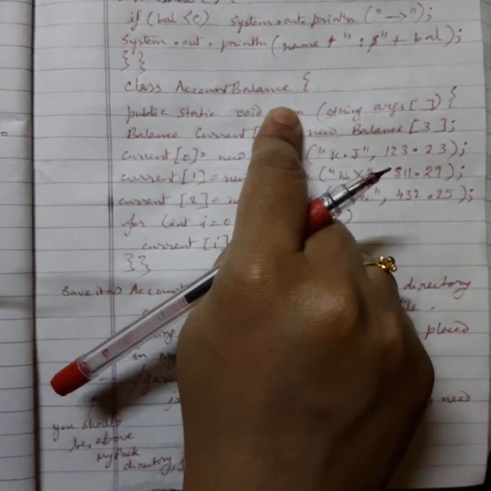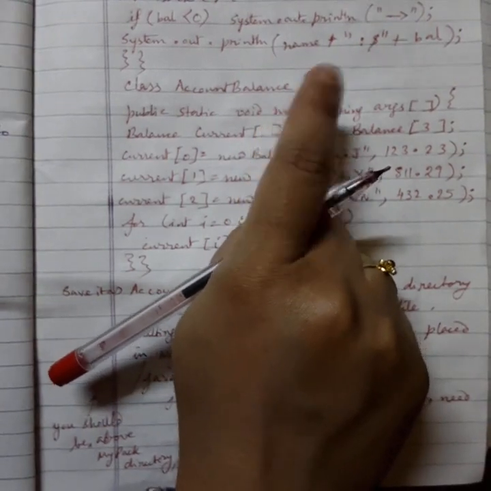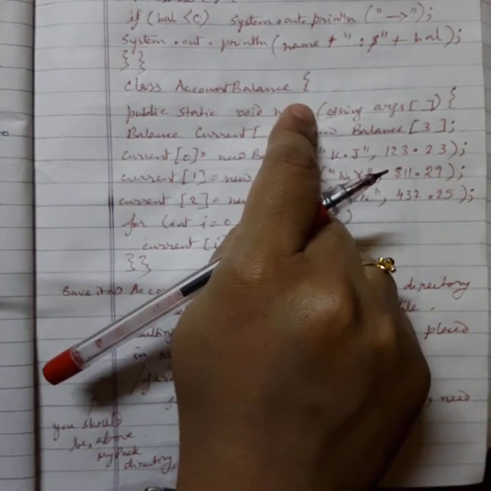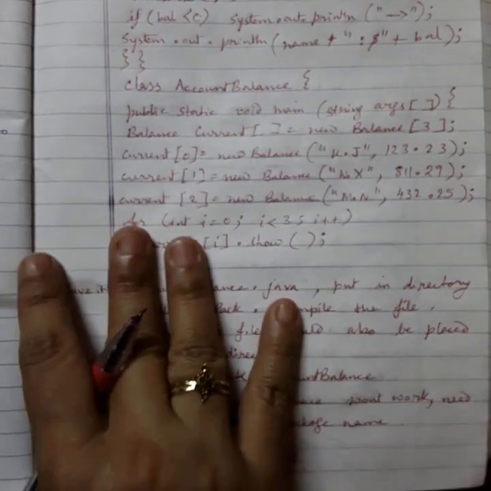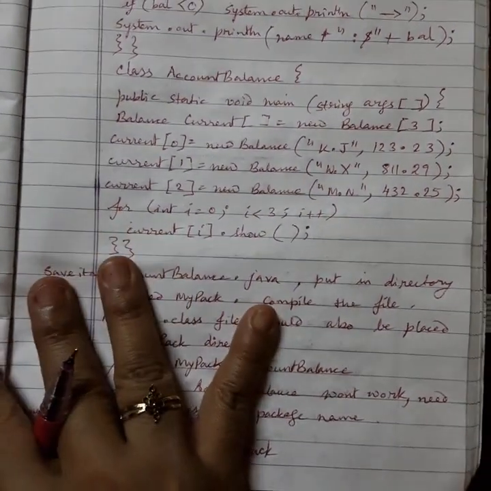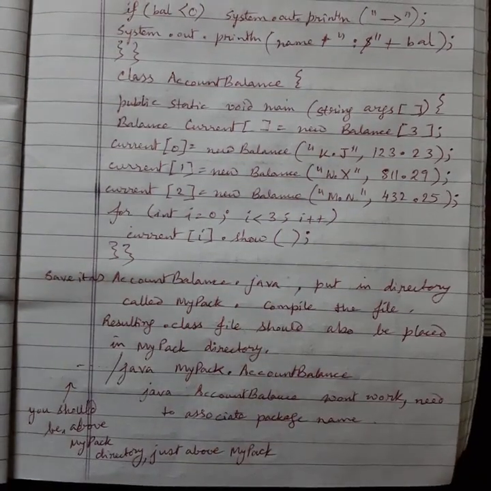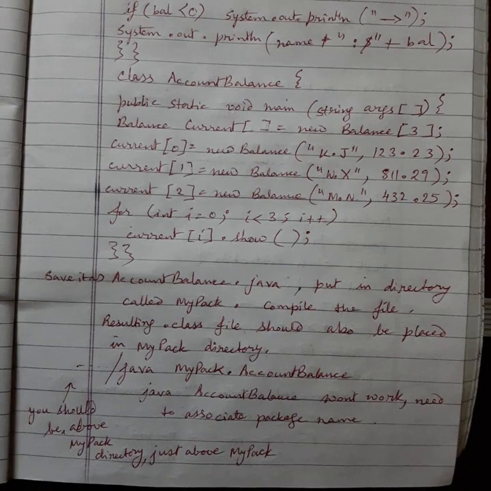As I told you, you can name the file whatever you like, but the main method containing class should be used with the Java command in the command prompt when you run the program, like java followed by the class name containing the main method.